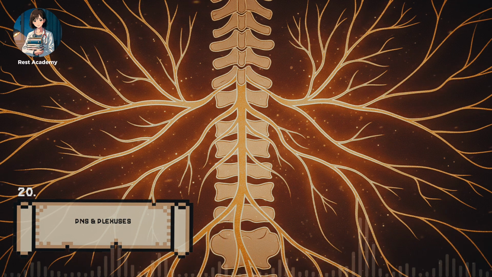L2-L3 forms the lateral femoral cutaneous nerve, which passes under or through the inguinal ligament near the anterior superior iliac spine to supply lateral thigh skin. Entrapment here produces burning dysesthesia, neuralgia paresthetica.